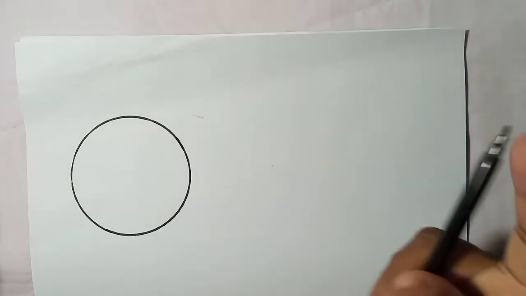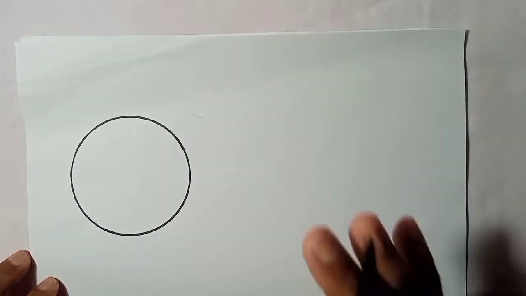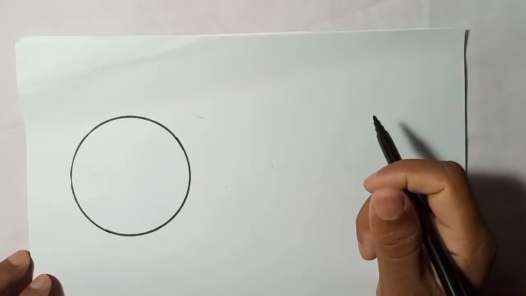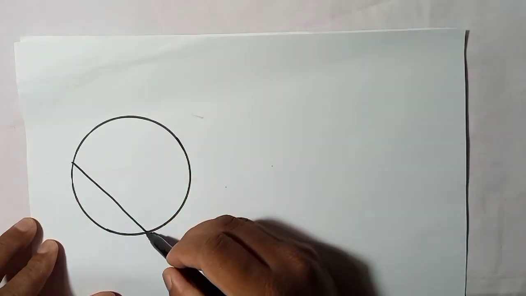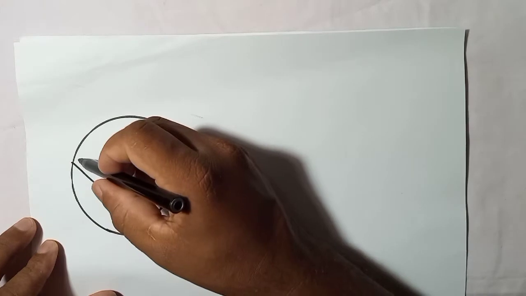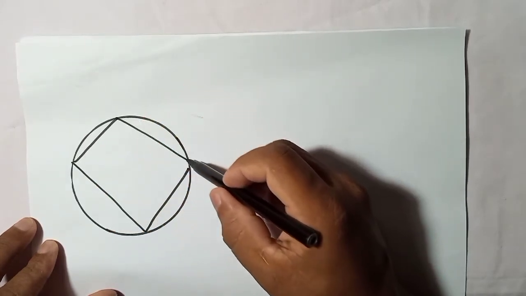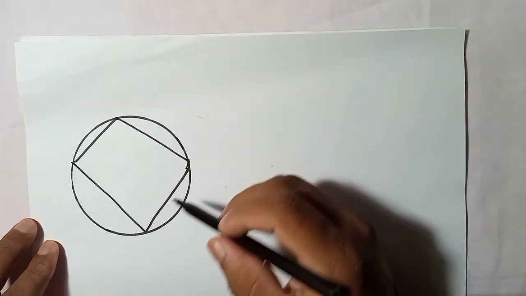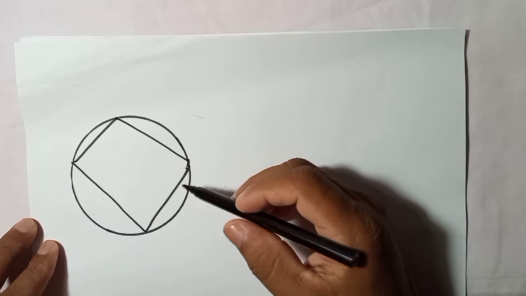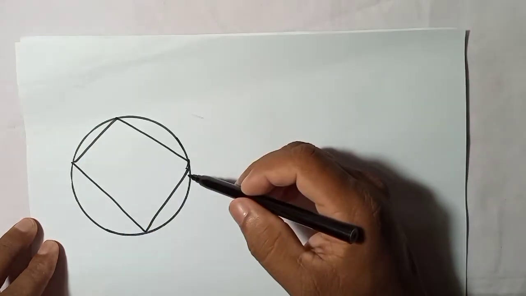Okay. The next theorem is a little easier. Now you know very well what a cyclic quadrilateral is, right? The next theorem is, when you have a cyclic quadrilateral, we normally say the exterior angle of a cyclic quadrilateral is equal to the interior opposite angle. So this is a cyclic quadrilateral.